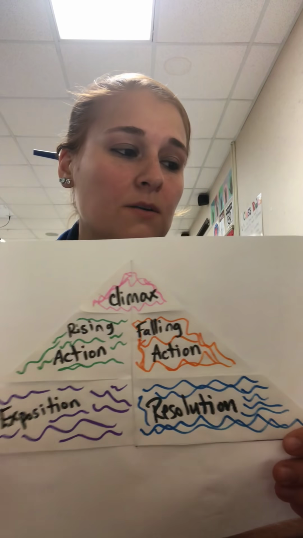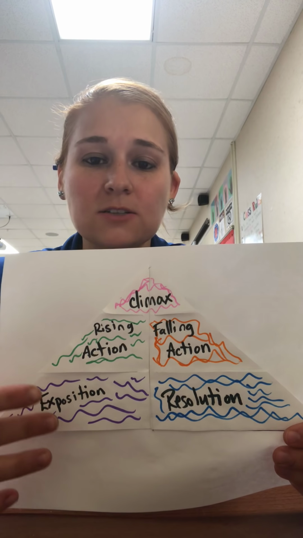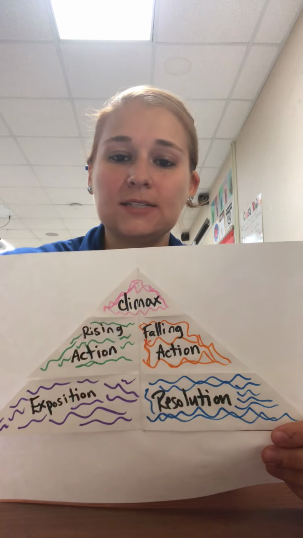So for tonight's assignment, we are going to be working on some things we worked on in class where we have some study tools to help us. So the first one is going to be our plot structure triangle, okay? So as you can see, it builds up and then it comes back down.